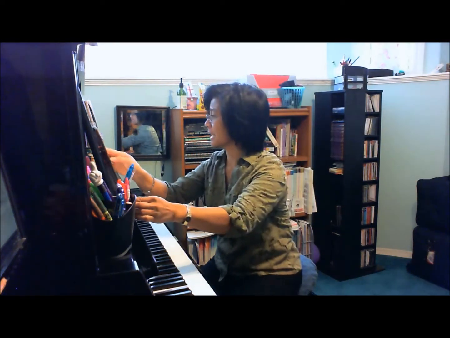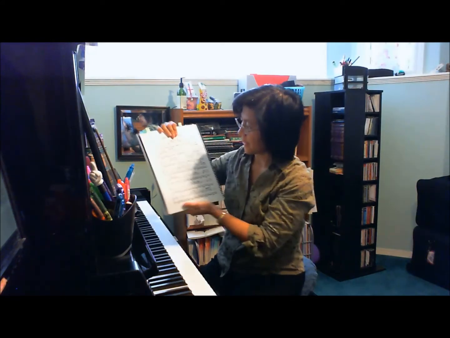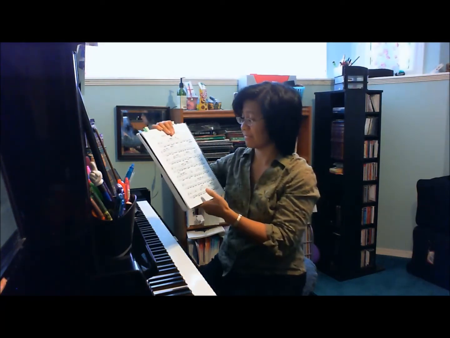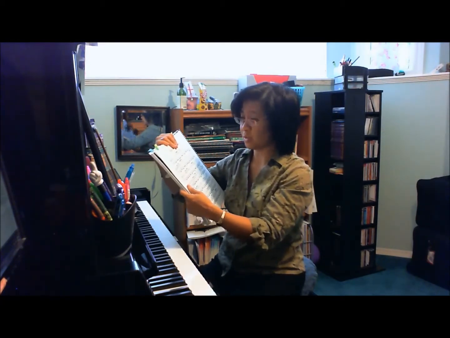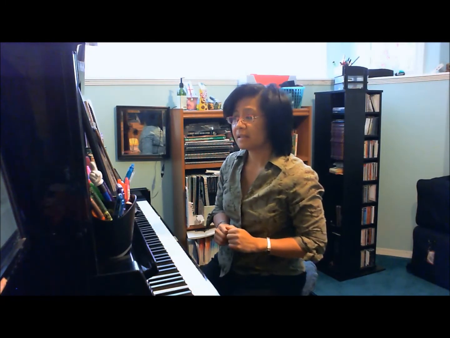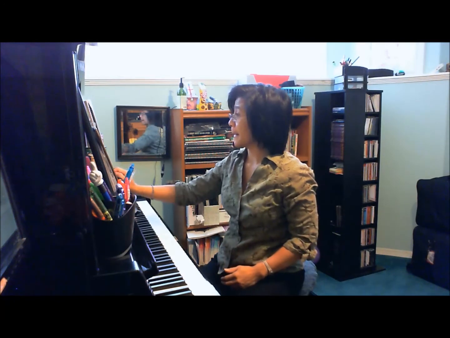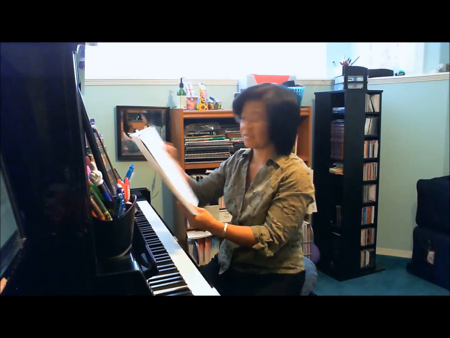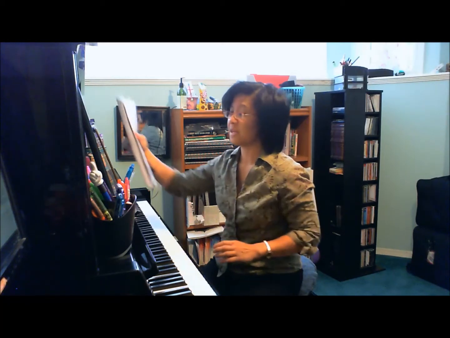So let's see here. We have this piece here that I've pulled out, and one of my students is working on this. I actually have not had a chance to sit down and play through it, so that is one thing that I will do. Now, we have to set some milestones. I'm suspecting my student will probably play through the first 12 bars the next lesson, so I will really zoom in on those.